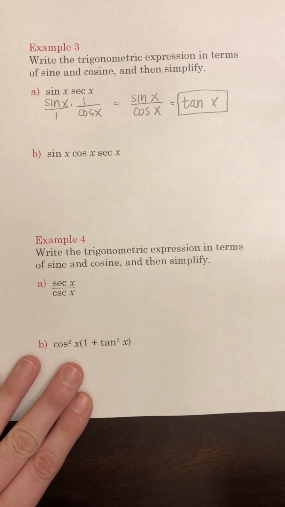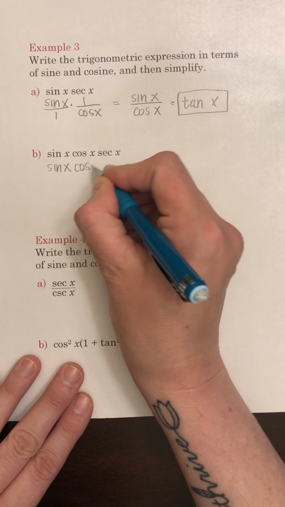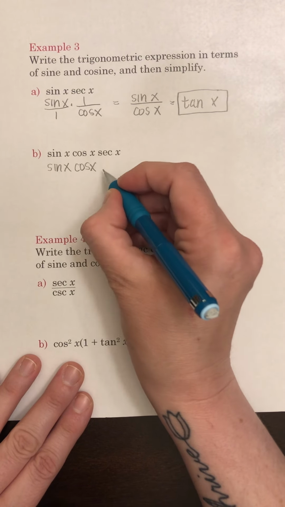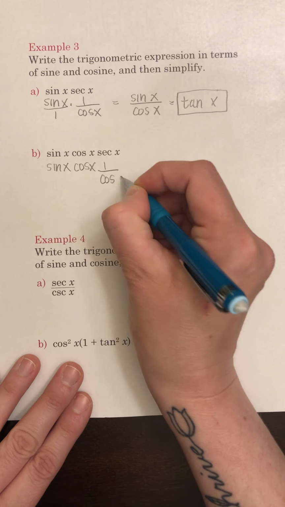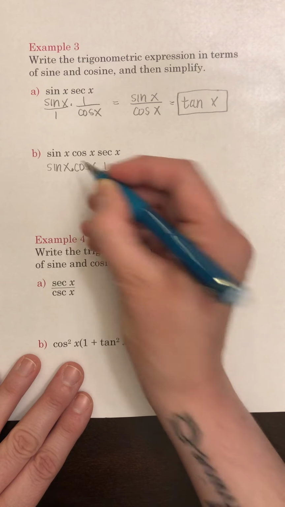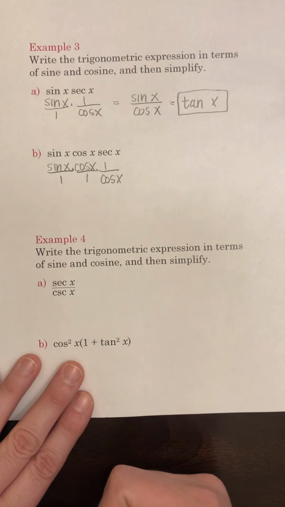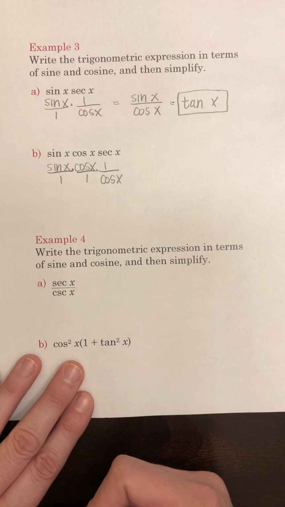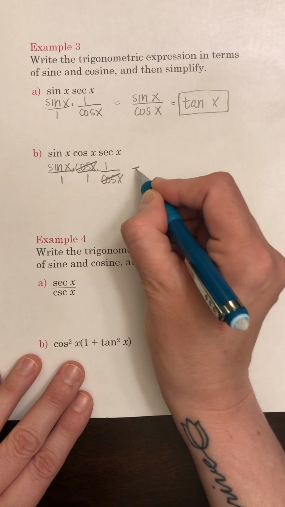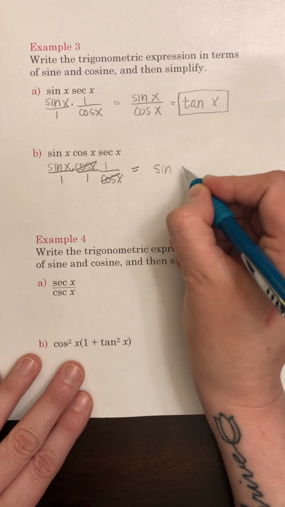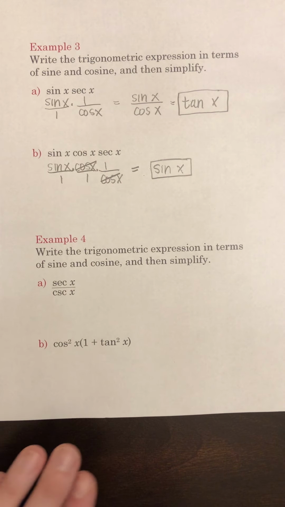All right, same directions for part B. So we already have sine x. We also have cosine x. What do we know about secant x? Well, we just said that it is the reciprocal of cosine x. Now notice that all of these things are being multiplied together. And you may notice that there's a cosine x in the numerator as well as in the denominator, which means that it cancels out. And we are left with just sine x. Those are pretty easy, I think.